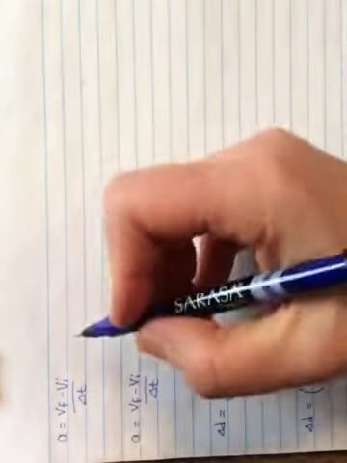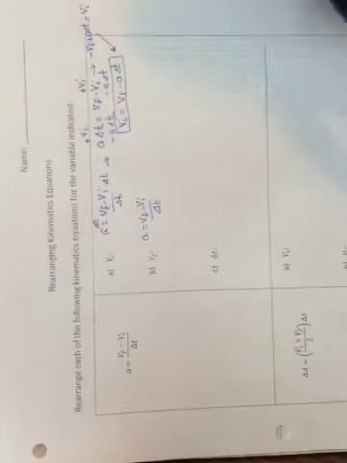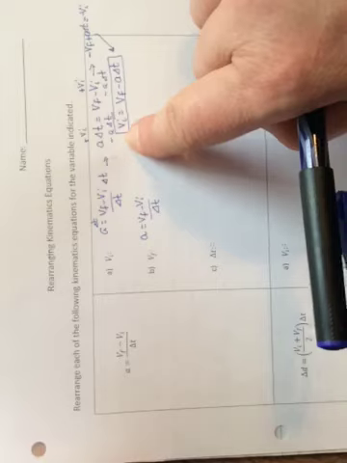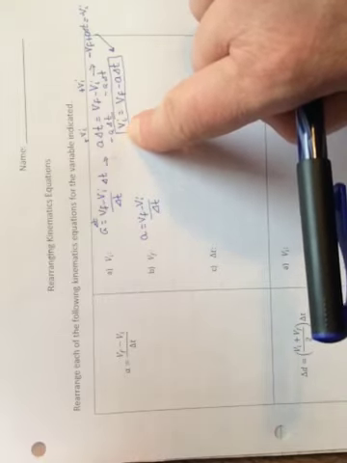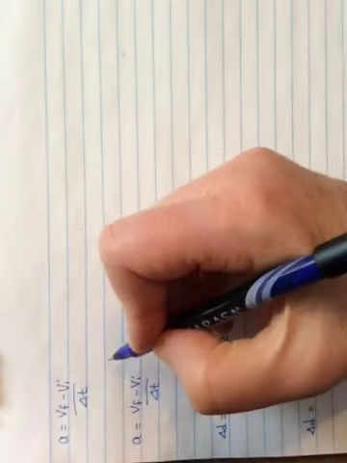Okay, as promised, a video with some of this rearranging stuff that I asked you to do. So this is the sheet you were supposed to be working on. I did this first one in the last video, the video that I posted earlier. Okay, and then I said I would post another one with these others. So the second one wants you to rearrange for VF.